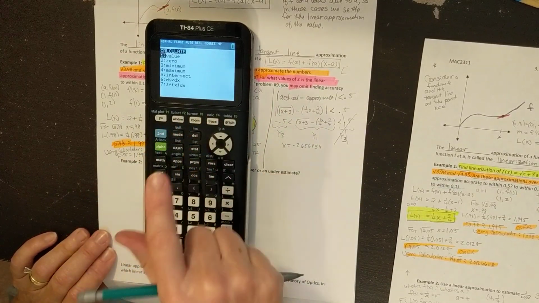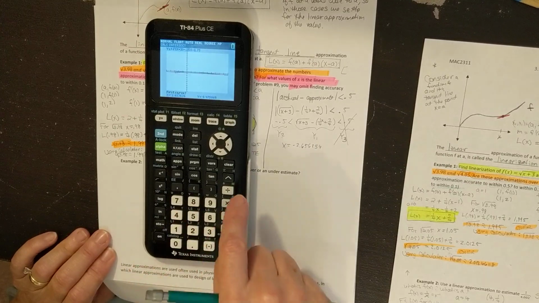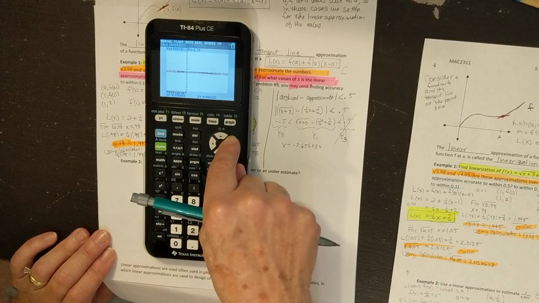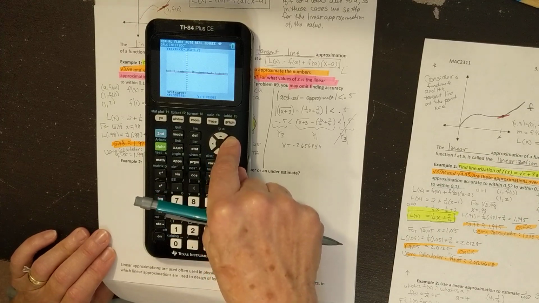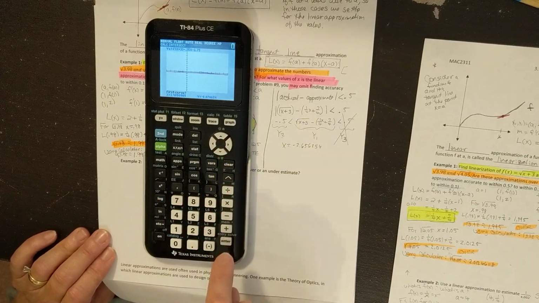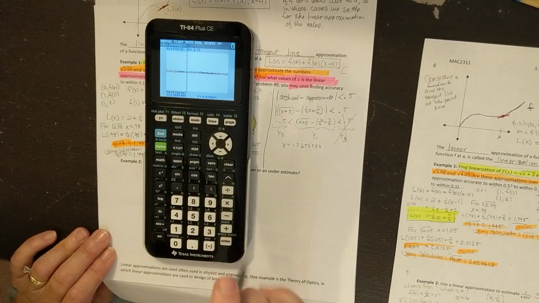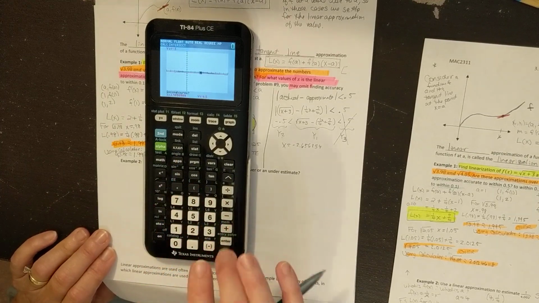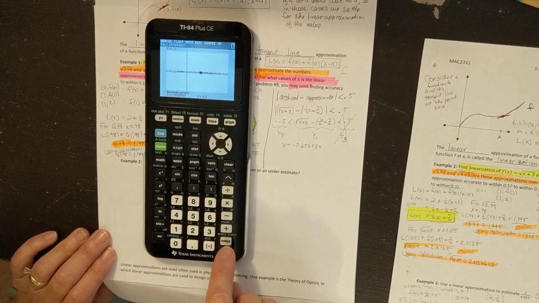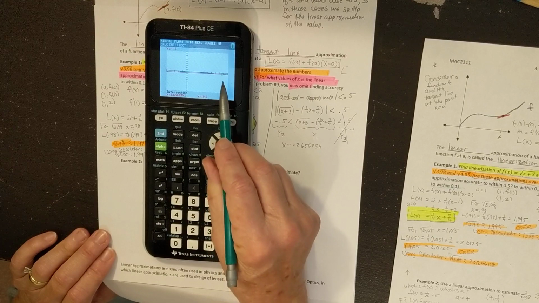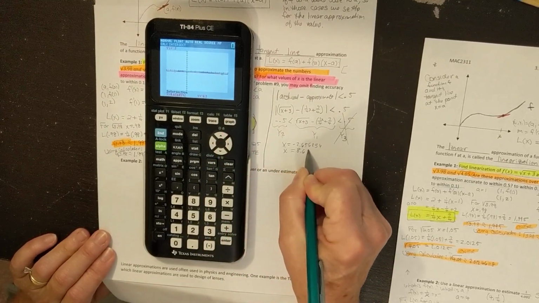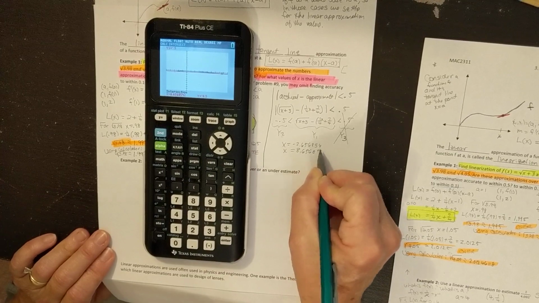Then I want to find the second intersection, so I do second quit, go to calculate, and choose 5 to intersect again, but it already found that one. I have to move my cursor closer to the second point of intersection. So I hit enter, it toggles to my second curve, and it says, do you want me to guess? I say yes, and it found the one over here, which is x is 8.65685.